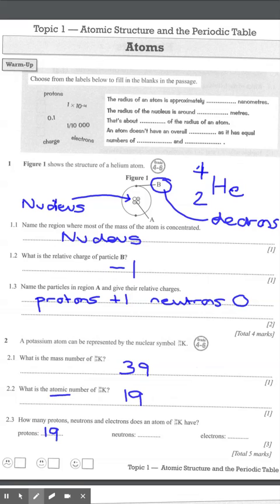Now, by definition, that's also equal in a neutral atom to the number of electrons as well, because as we've seen in question 1, the relative charge of an electron is -1, the relative charge of a proton is +1, and in a neutral atom, they balance each other out. Now, in order to calculate the number of neutrons, you have to take the mass number and subtract from that number the atomic number. So essentially top minus bottom if you've got a standard periodic table with the mass number on the top. So in the potassium case, it's 20. For helium, it would have been 2.